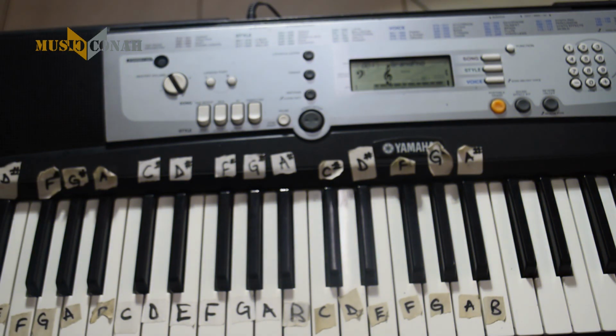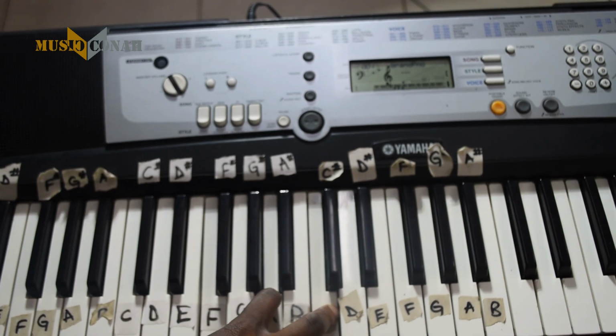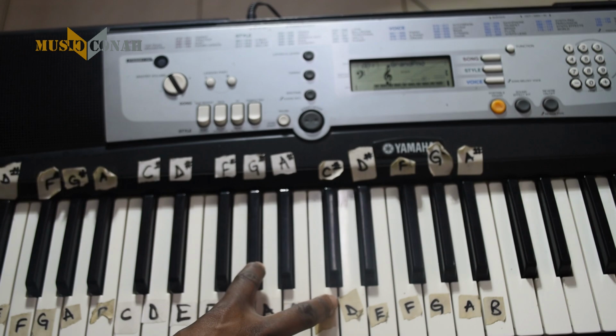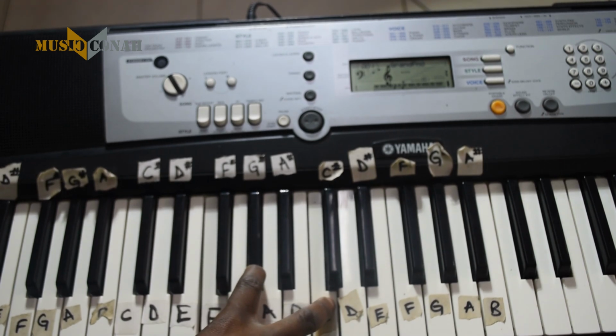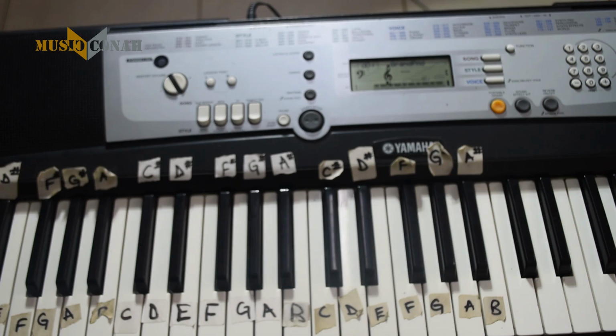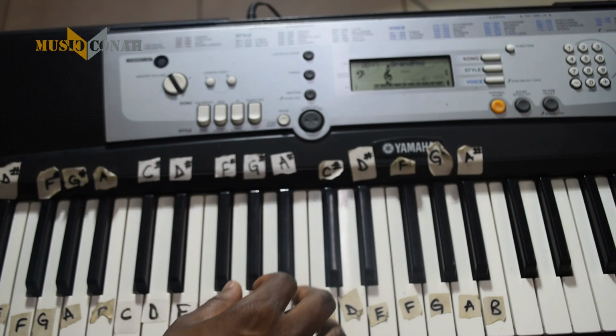So again, we are going to try that in the key of F. If this is F major, we are going to flatten the third note and this becomes F minor chord. We are going to try that again in the key of F sharp.